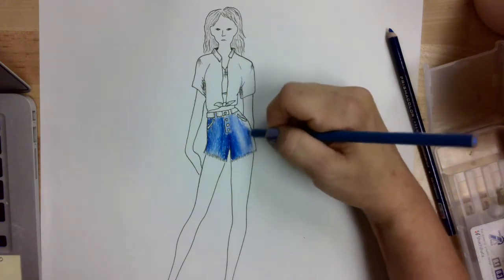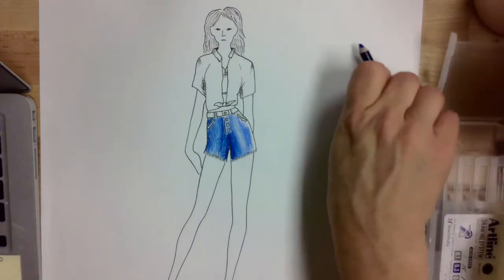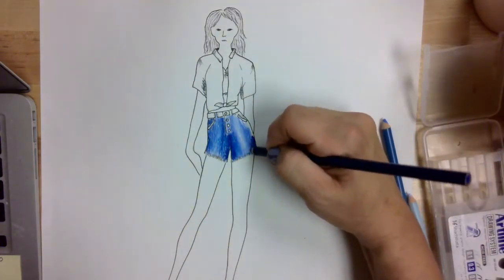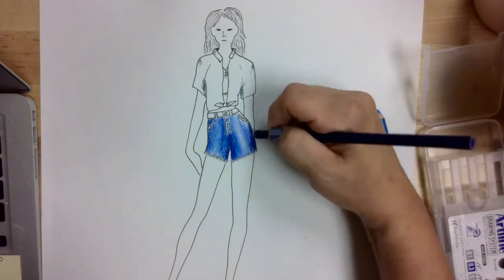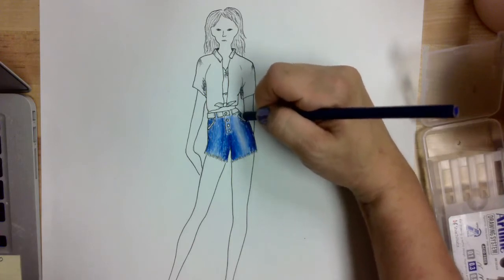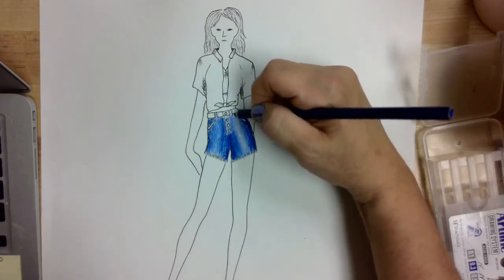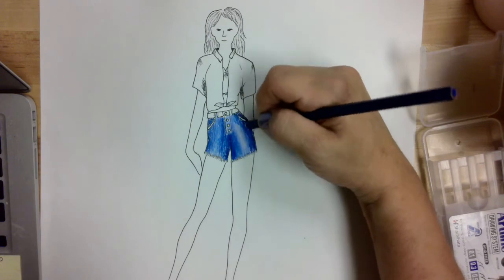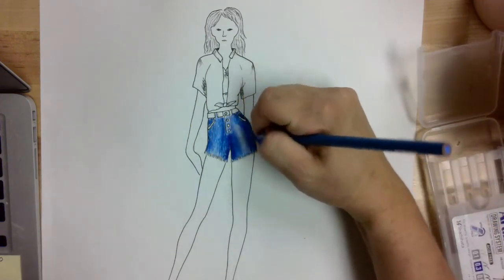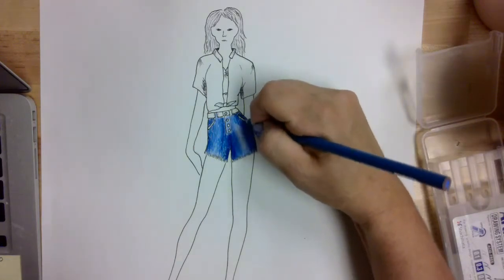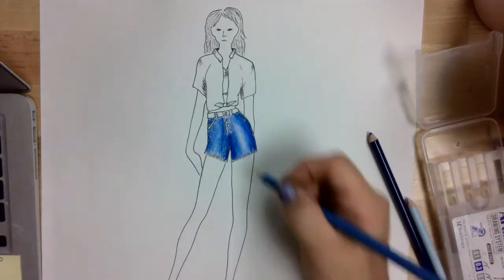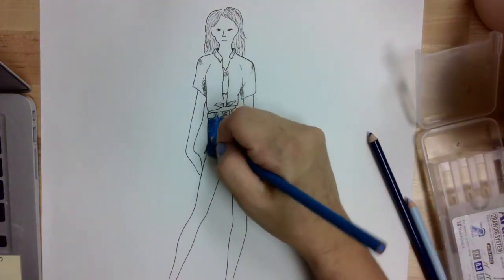The harder you press, the bolder the color is going to be. And then I'm going to come back to my dark blue here on the side where it looks a little more shadowed. I'm just coloring that right over the top of my medium blue. I'm going to do some of that up here as well. And don't worry about the pockets. I'm going to come back for those. Once again, taking that medium blue and coloring right over the top to mix those colors in. I'm going to do that on the pockets as well. A little bit over here on the pocket.